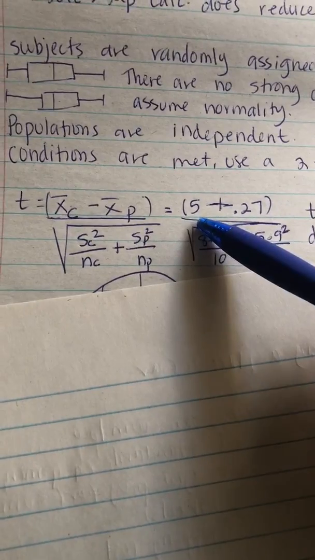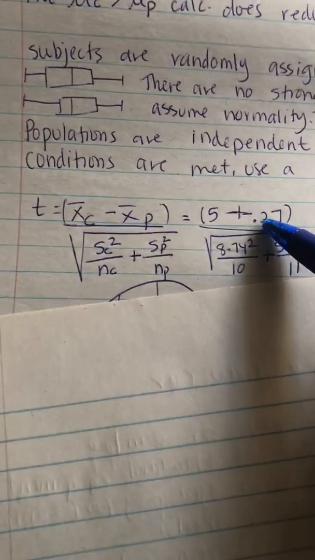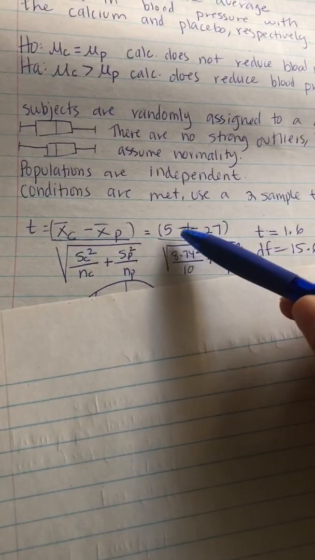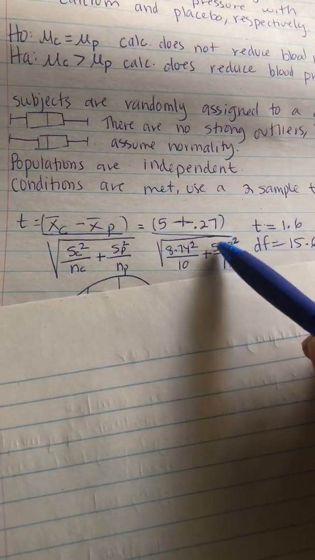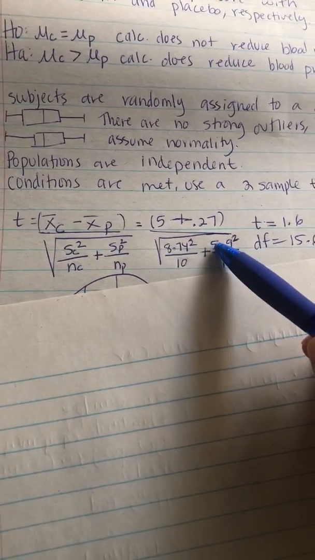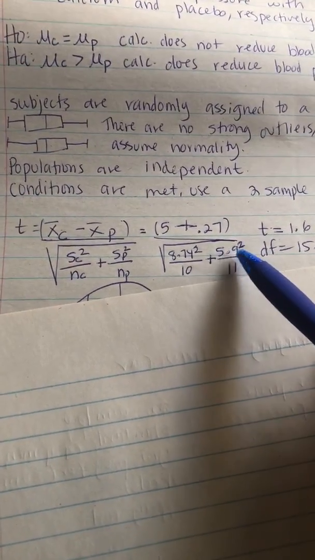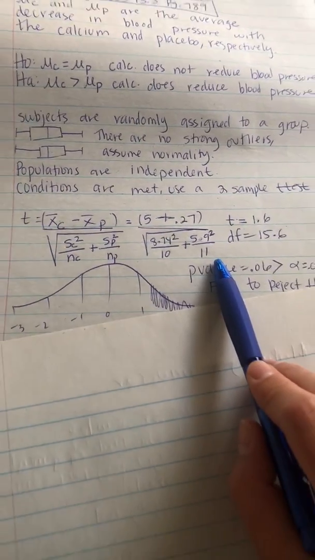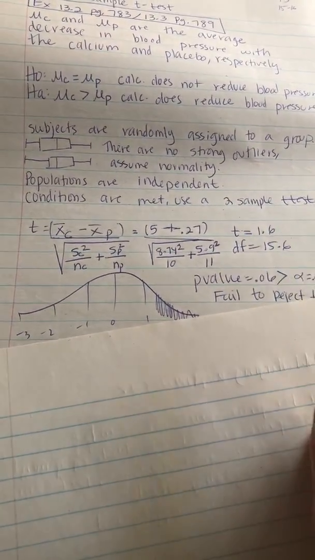So it's 5 minus negative 0.27. And when you have a minus negative, it becomes a positive. So that's why it turns into a positive. And then you put this here. And then you have the standard deviation, the sample size. Okay, so what you do is you put it in your calculator.